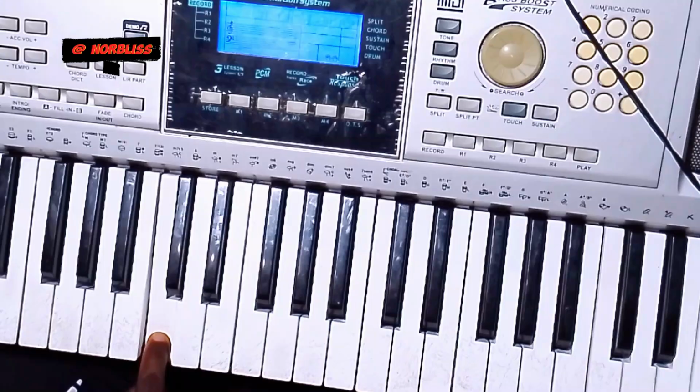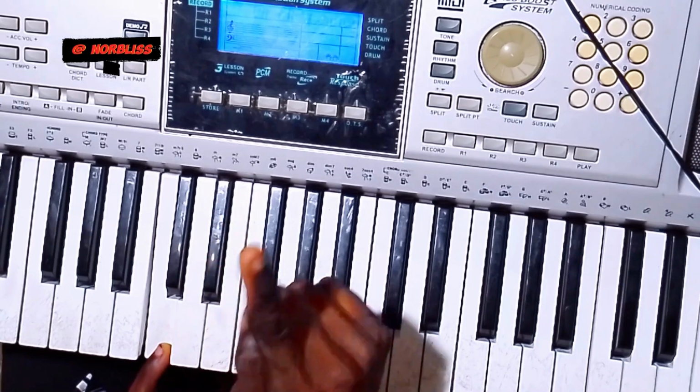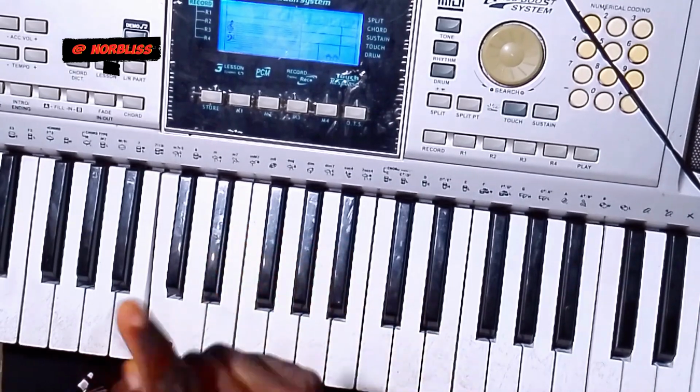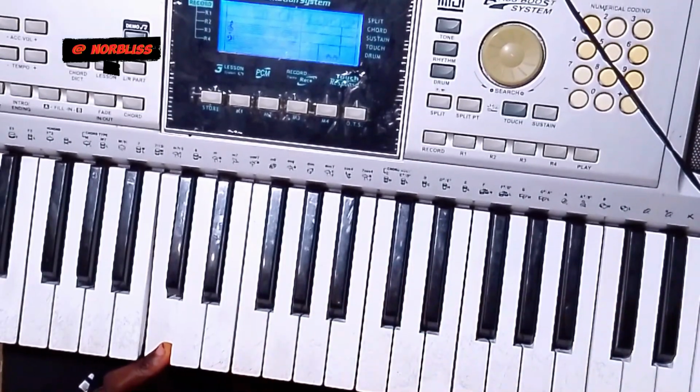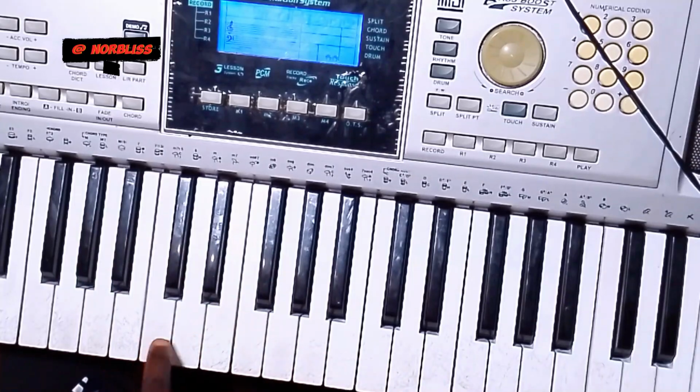Now, from key C, what determines every key is that solfa notation. That first solfa, which is do, is what determines your key on every key. That first note, do, re, mi, fa, sol, la, ti, do.